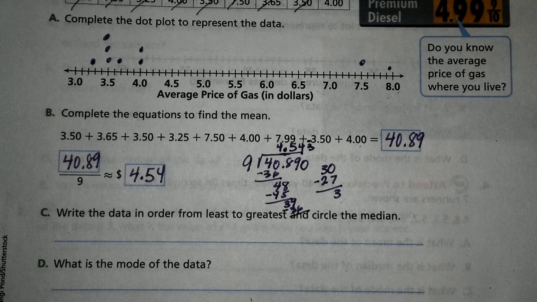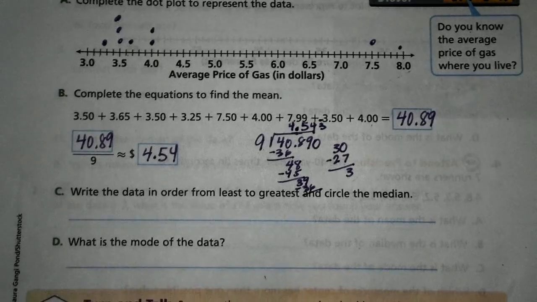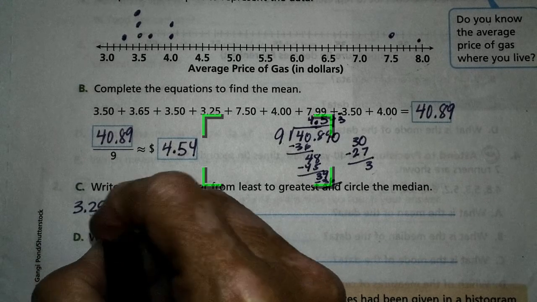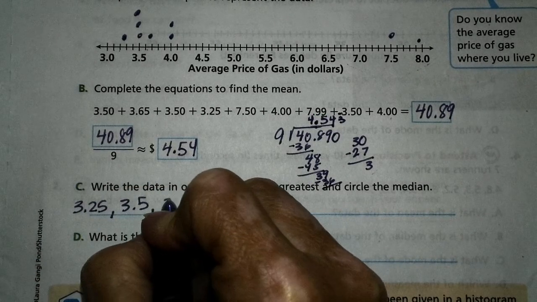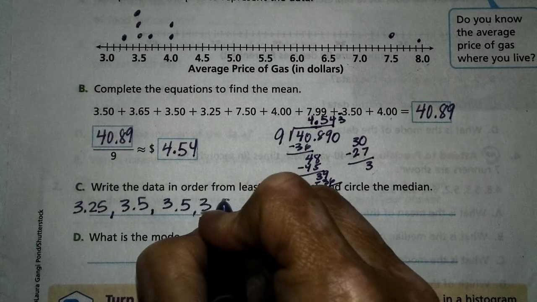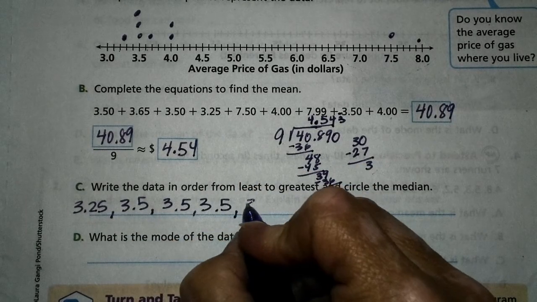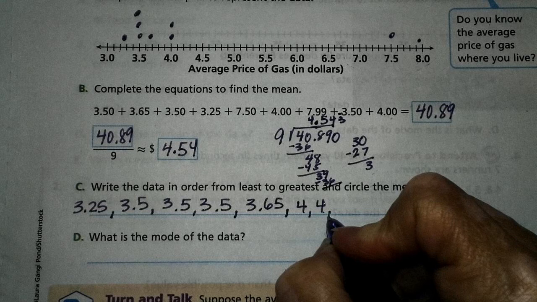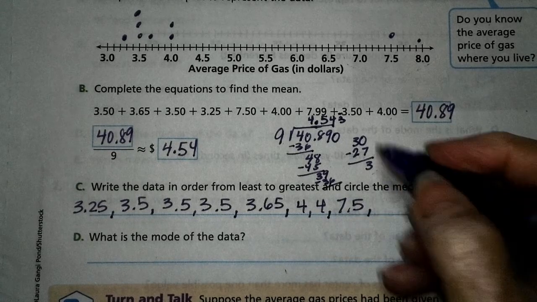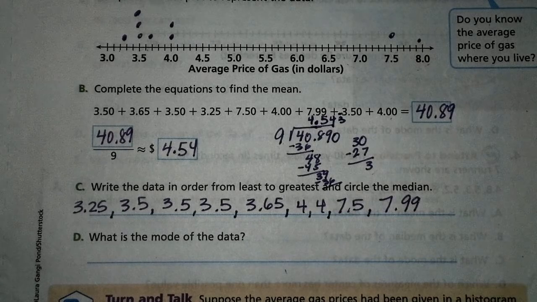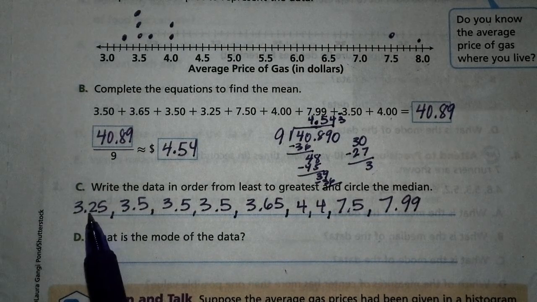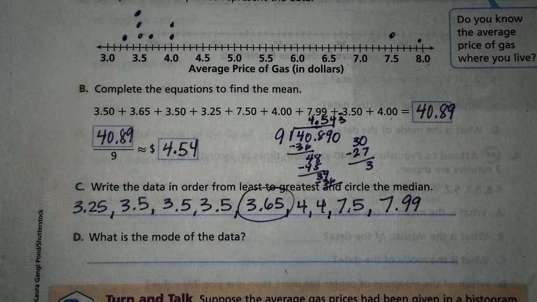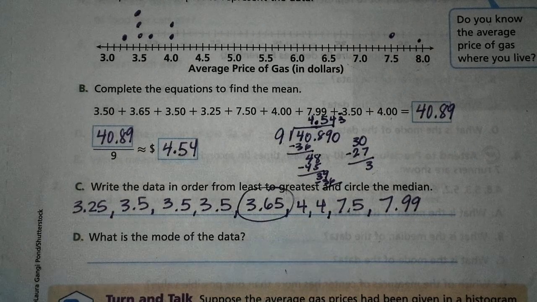So write the data in order from least to greatest and circle the median. All right, so 3.25, 3.5, 3.5, 3.5, 3.65, 4, 7.5, and $7.99. All right, so 1, 2, 3, 4 on that side, 1, 2, 3, 4 on this side. So that means $3.65 would be the middle.